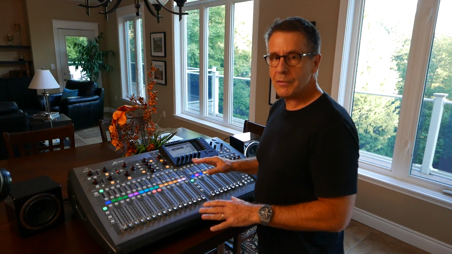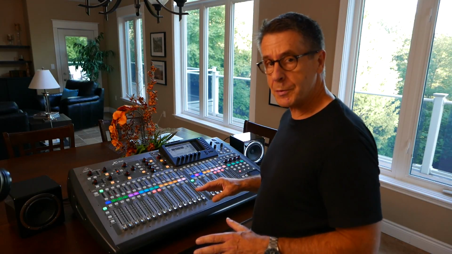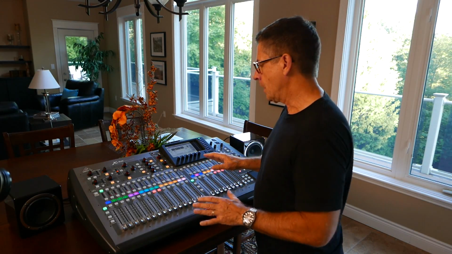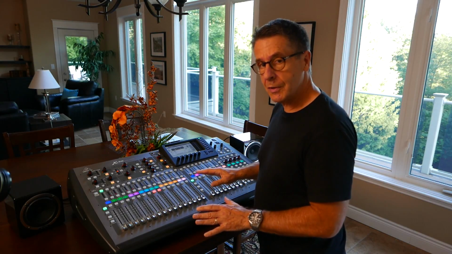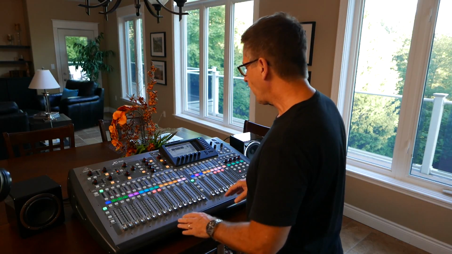This is an overview of the X32 console. I'm doing this overview for the audiovisual team at Bay Park Baptist Church, just to provide a really quick flyby of the console itself as we bring it into service into our church.